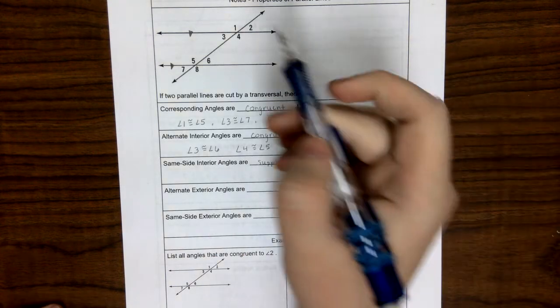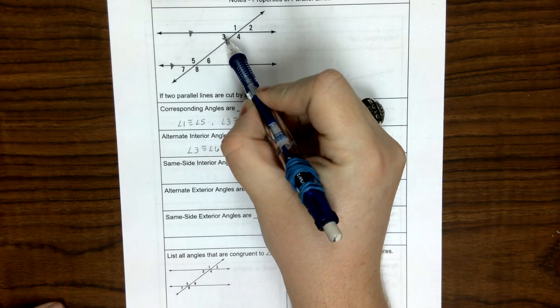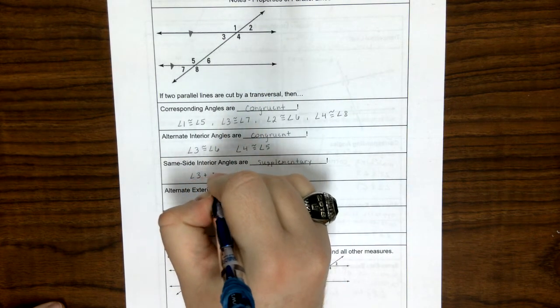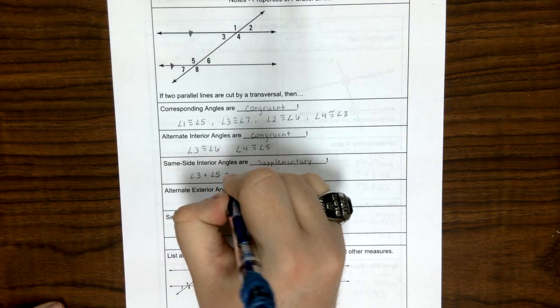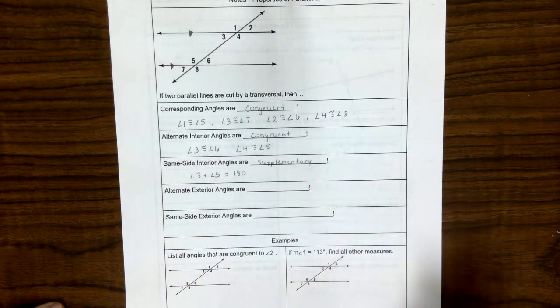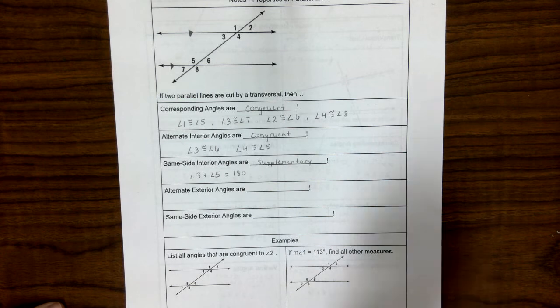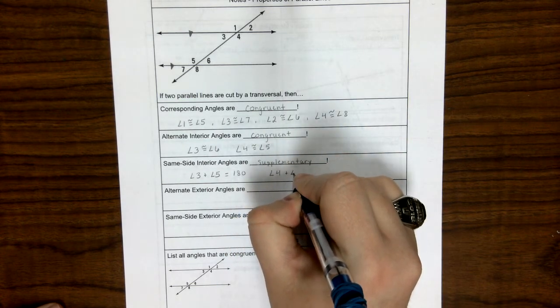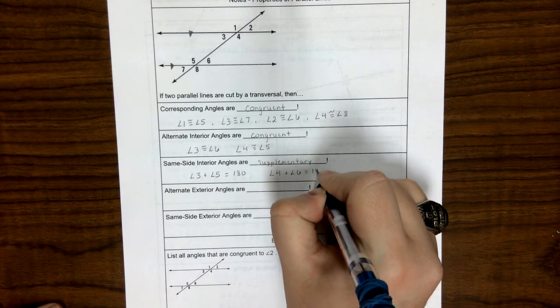So who's same side interior? Well, that looks like it's 3 and 5. So angle 3 plus angle 5 is supposed to equal 180. And then the other pair, angle 4 plus angle 6 equals 180.